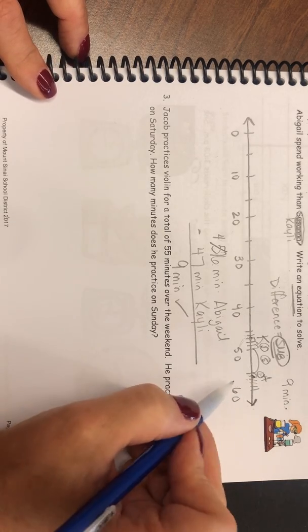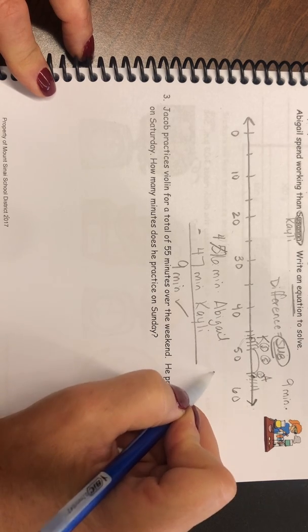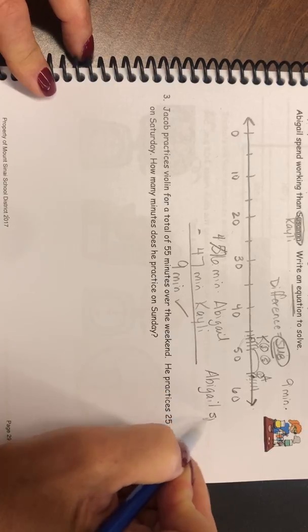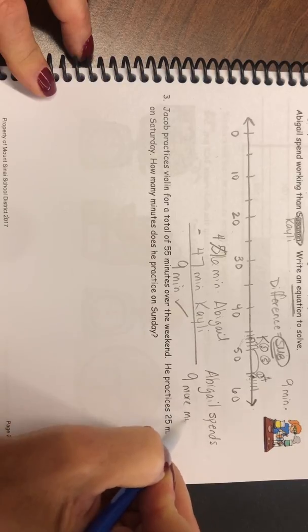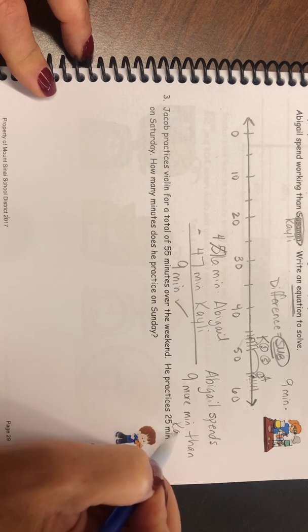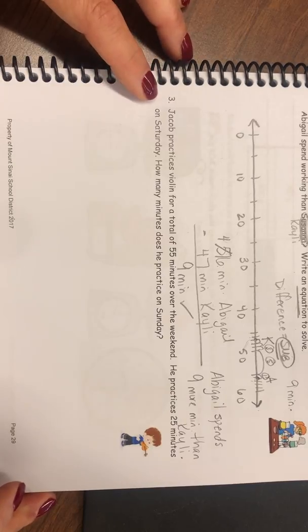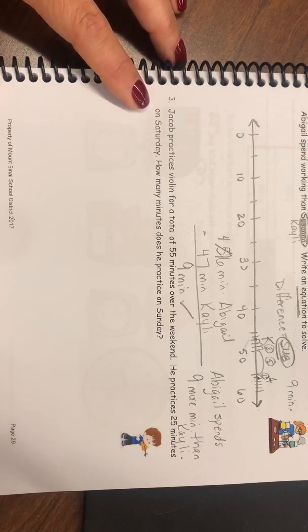I'm also going to write this as a sentence, and we're going to say that Abigail spends 9 more minutes than Kaylee. Okay. Down here, Jacob practices violin for a total of 55 minutes over the weekend. He practices 25 minutes on Saturday. How many minutes does he practice on Sunday?